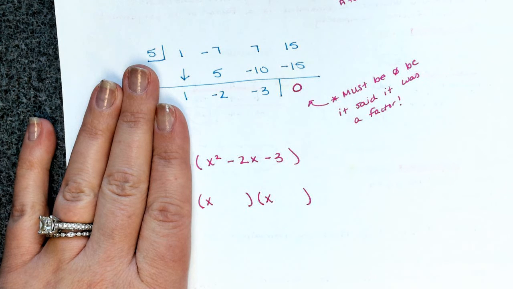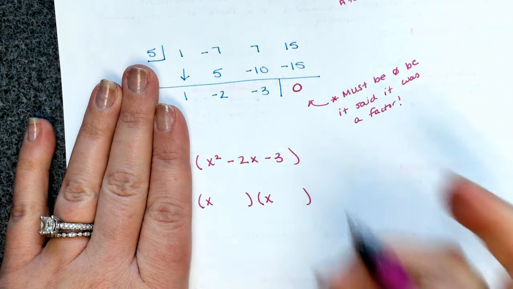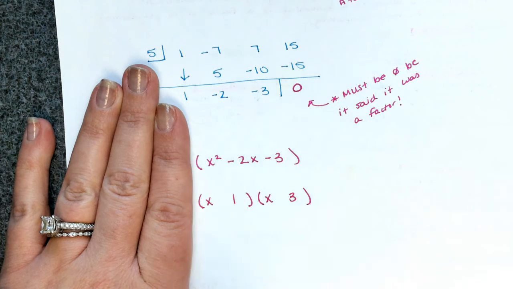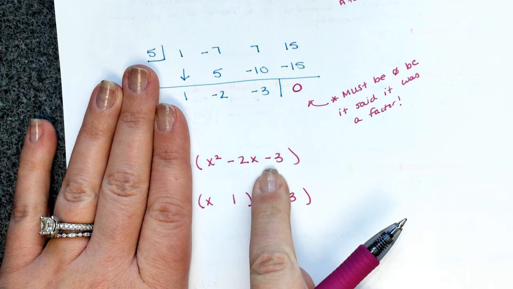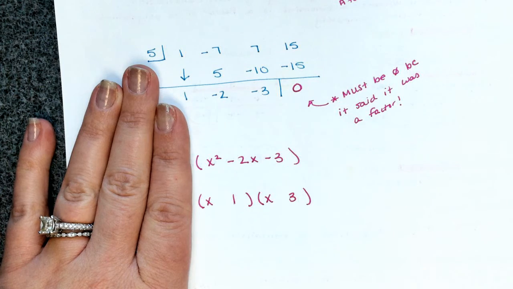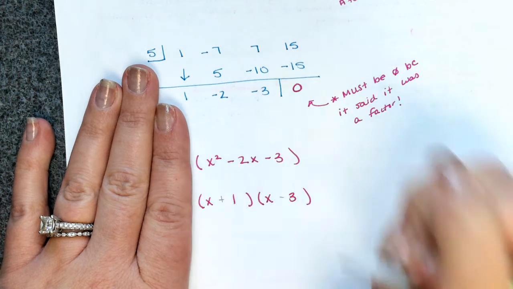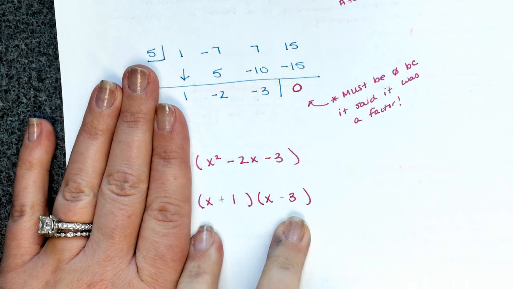Okay? Your last times your last has to multiply to 3. Okay? What numbers multiply to 3? 1 and 3. We don't have much of a choice there. However, it is a negative 3, so one of them has to be positive and one's negative. So trial and error here, give a plus and give a minus.